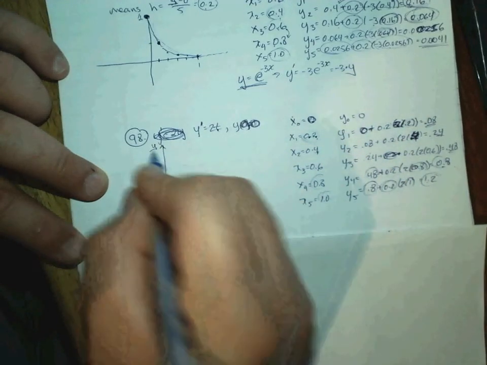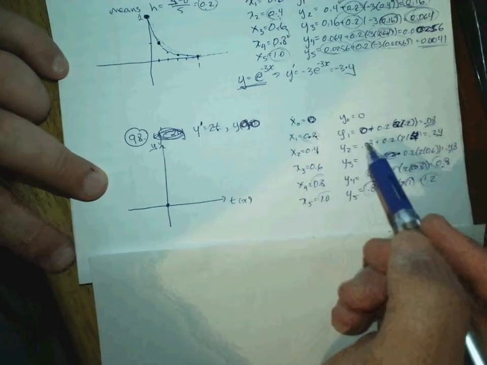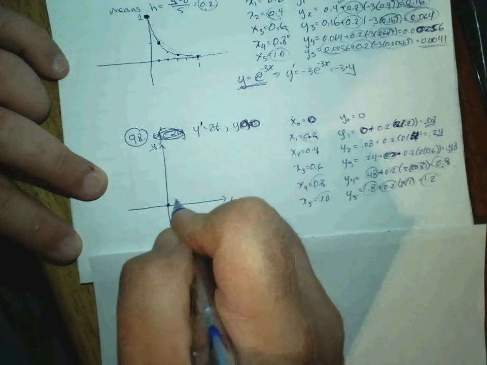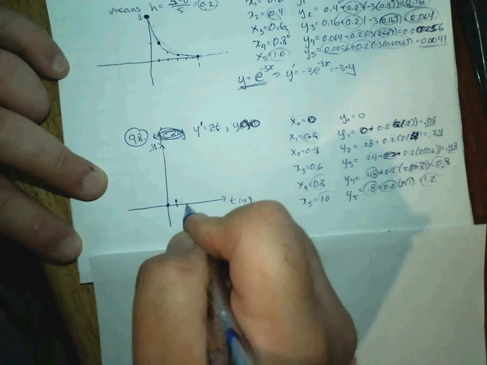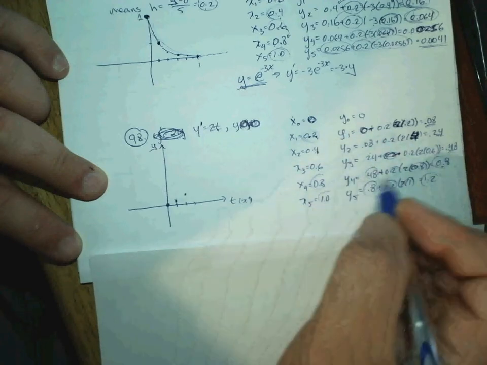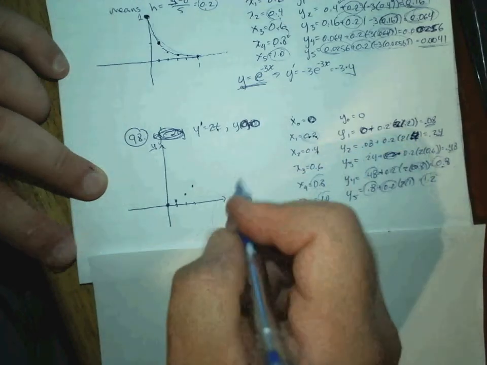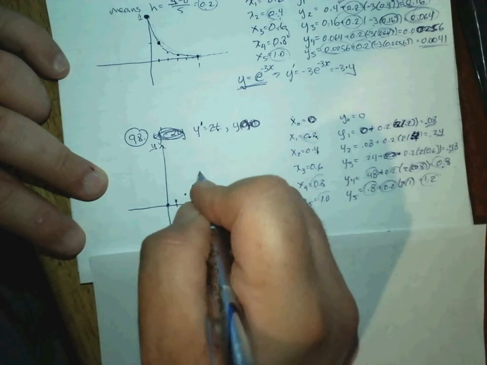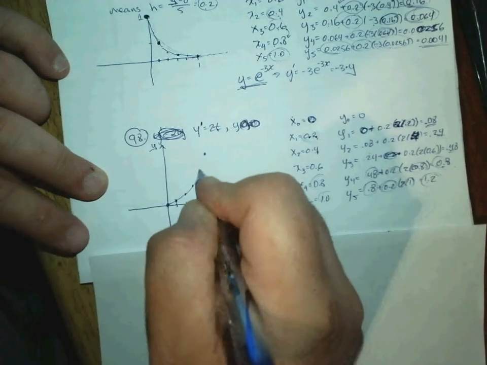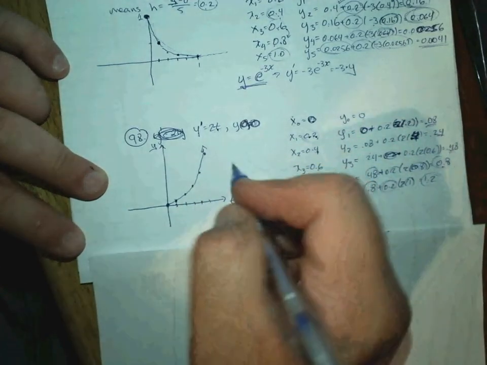We start at x naught, y naught is 0, 0. And we'll think of this as t versus y. Think of that as x's if you want, or t's. Okay, at 0.2 we get a 0.08, very small. At 0.4 we get a 0.24. At 0.6 we get a 0.48. At 0.8 we get a 0.8, sorry. And at 1, we get a 1.2. So we're getting this shape to our solution.